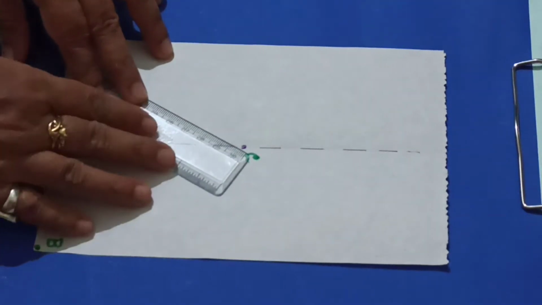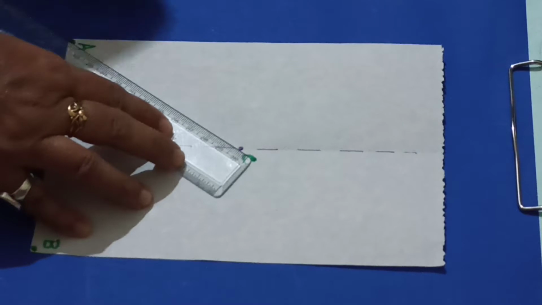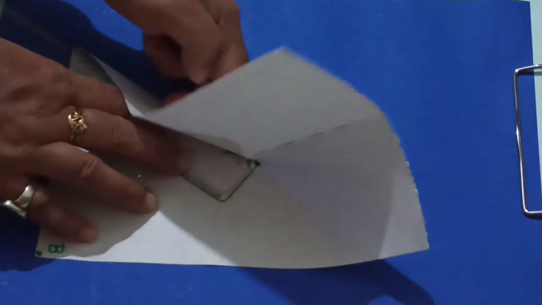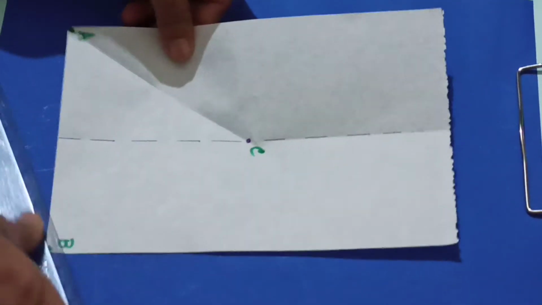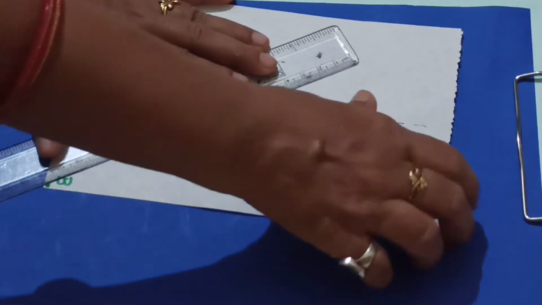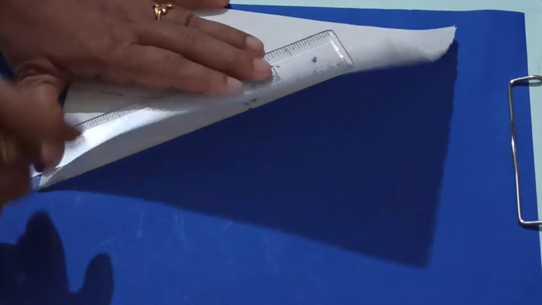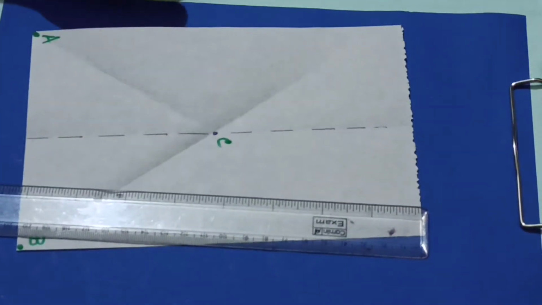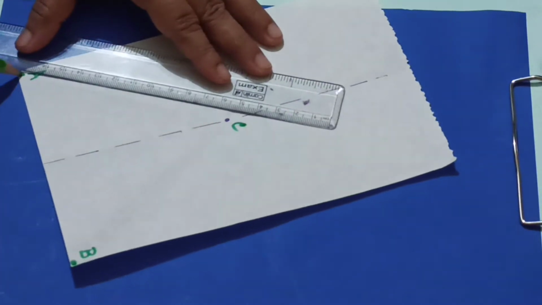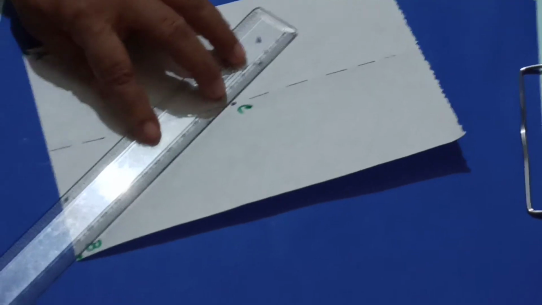Now let me fold A and C and make a crease over here so that they make a line, and again C and B. They are forming a triangle. See, it has formed a triangle. This and this.